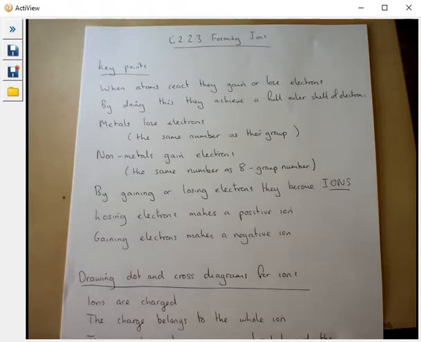If they're metals, then they'll lose electrons, and they'll lose the same number as the group. So if they're in group 1, they'll lose 1 electron. If they're in group 2, they'll lose 2 electrons. Non-metals conversely gain electrons, and this is slightly more complicated, they'll gain the same number as 8 minus the group number. So if they were in group 7, like fluorine or chlorine, they would gain 8 minus 7, they would gain 1 electron.